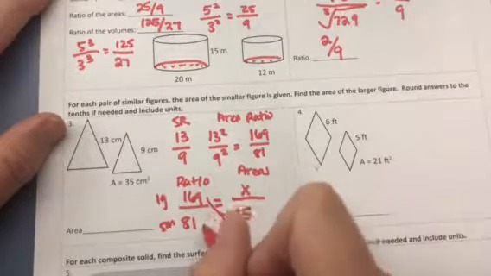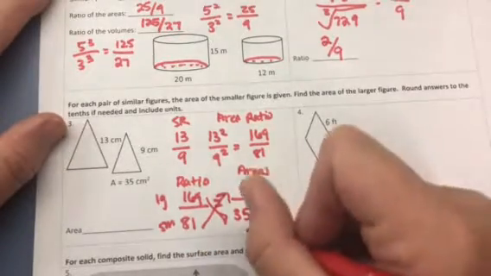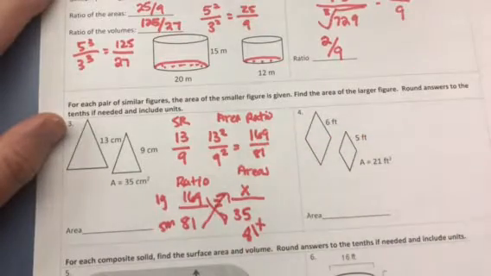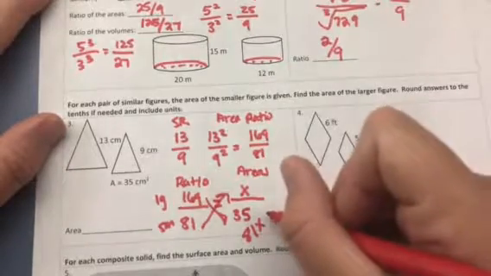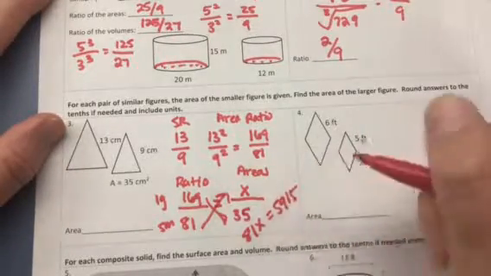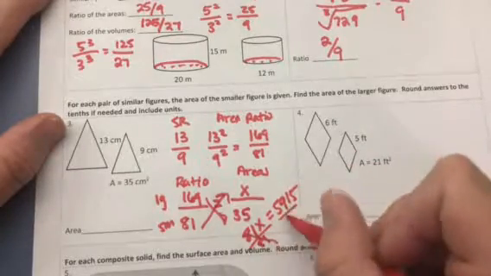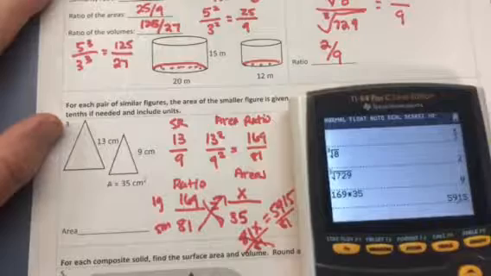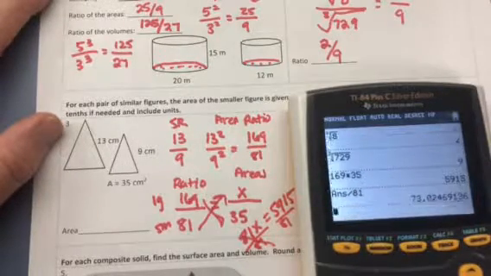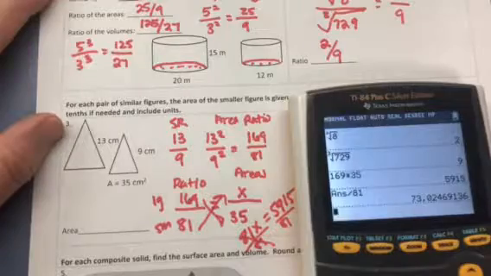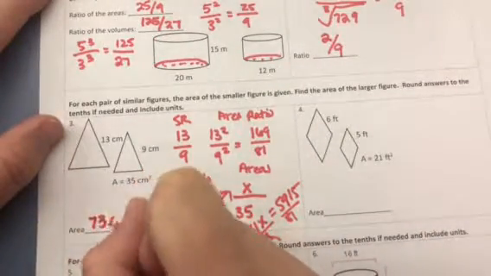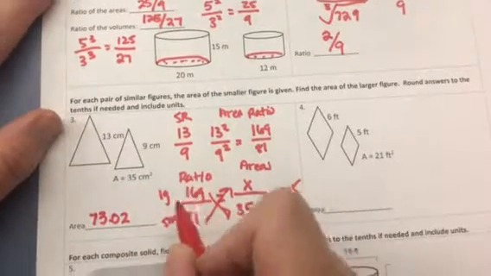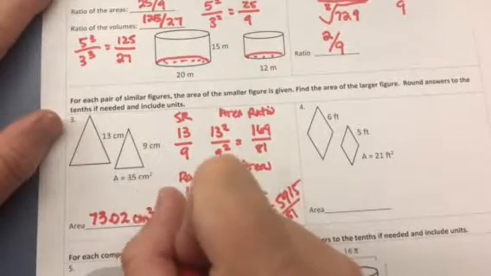So now when we cross multiply, I get 81x, sorry, I have to write sideways, I'm running out of space, equals 169 times 35, which is 5,915. And then I just divide both sides by 81 to get x by itself. So 5,915 divided by 81 is 73.024. It said round to tenths, so I guess we'll do 73.0. And then since it's area, we need our units, so that will be in centimeters squared.